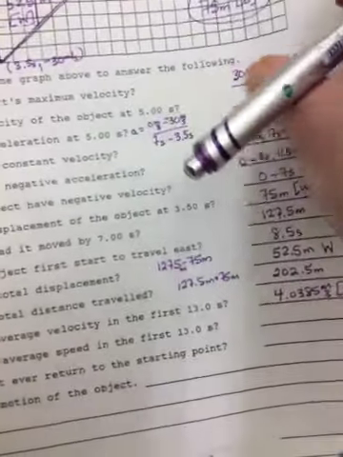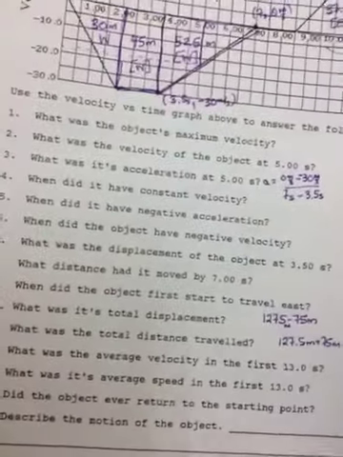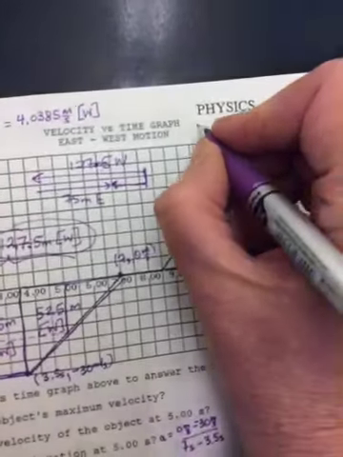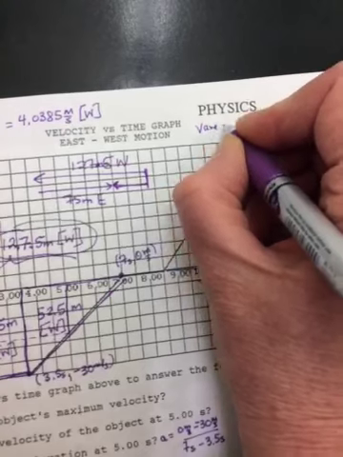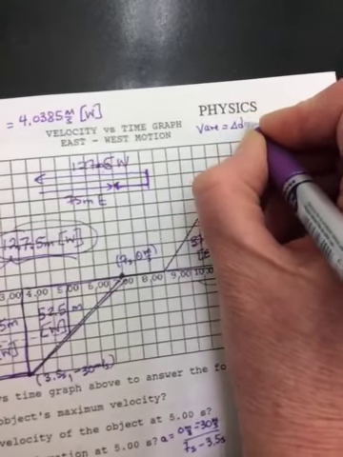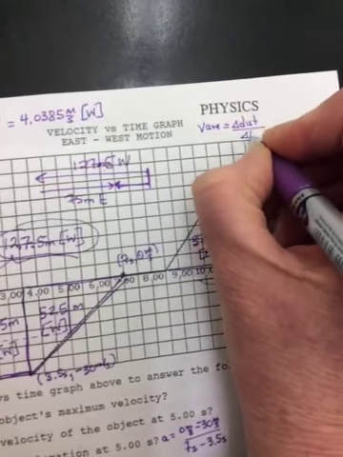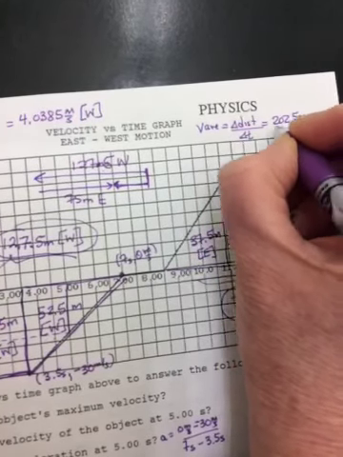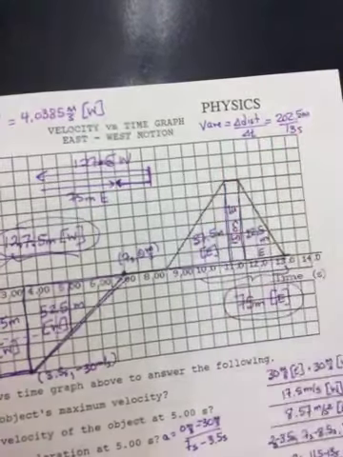Okay, and then the next question, the average speed. So average velocity was displacement over time. Average speed is distance over time. And we found the distance. It was 202.5 meters over 13 seconds.